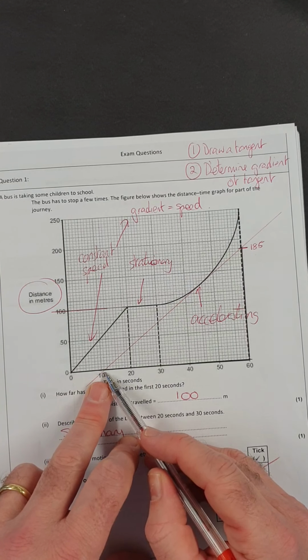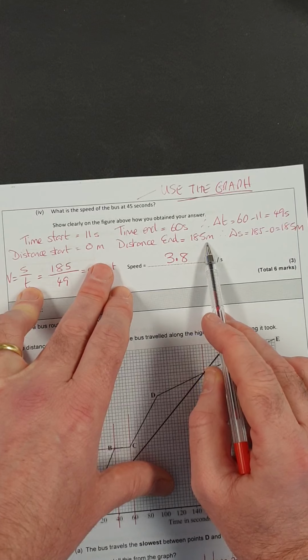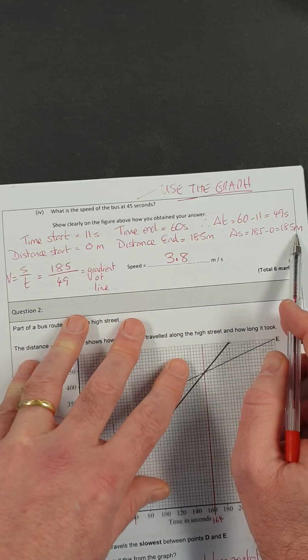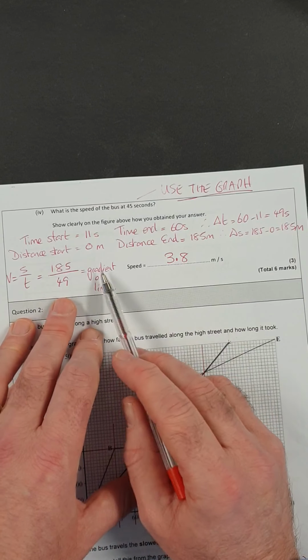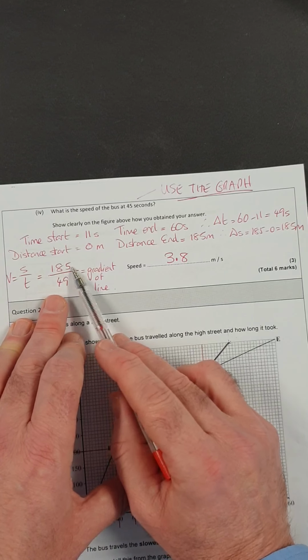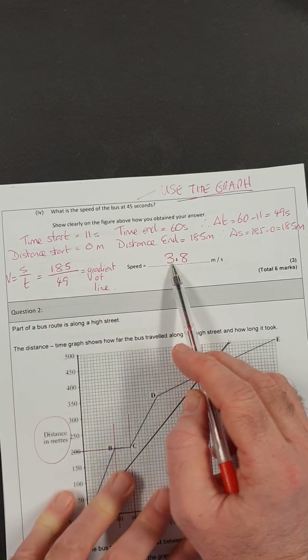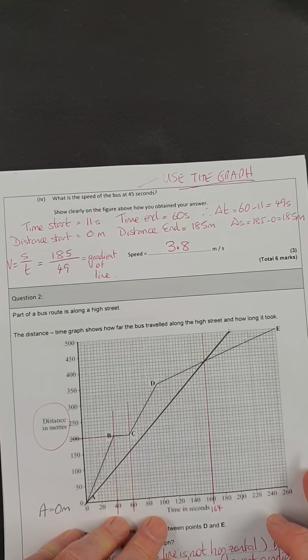So the start time was 11 seconds, the end time is 60 seconds. So the change on the x-axis was 49 seconds. The start distance is 0, the end distance is 185, so the change on the y-axis is 185 meters. So the gradient of the line is 185 divided by 49, which is 3.8 meters per second.